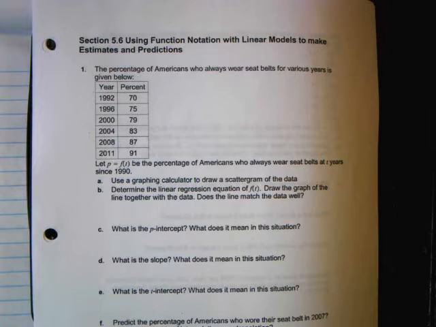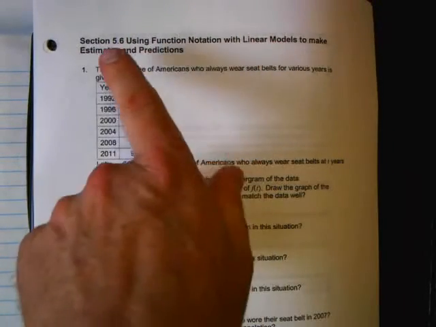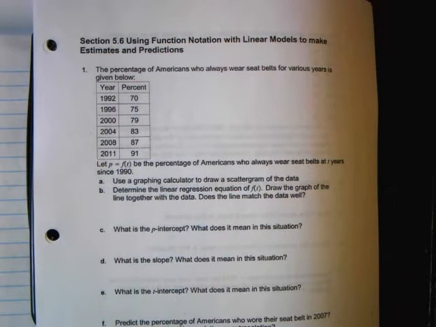So what we're going to do today in section 5.6 is we're going to do what's called modeling. And what modeling means is starting with data, and from the data you want to try to find an equation that matches that data. Why would you want to find an equation that matches that data? Because then you can use the equation to make predictions, and that's exactly what we're going to do. Okay? So this whole process is using linear models to make estimations and predictions.